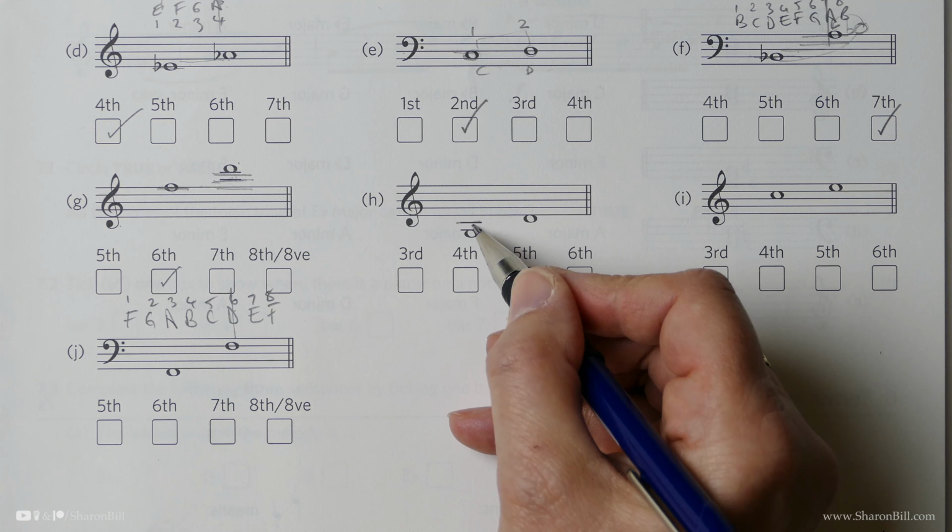Still in the treble clef, we're counting from E flat to A flat. 1, 2, 3, 4. That's a 4th. If you want to double check that, 1, 2, 3, 4, E, F, G, A. Of course, they will be flats because B flat, E flat, and A flat are your key signature, but that doesn't change the interval. Now in the bass clef, this is C. C is the first degree of the scale. Next door to that is D. We've gone from C to D. C is 1, D is 2. It's the interval of a second.